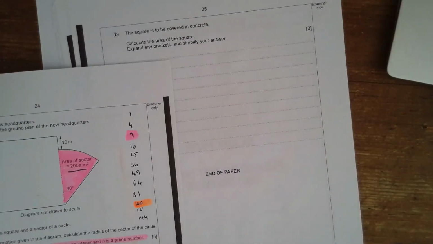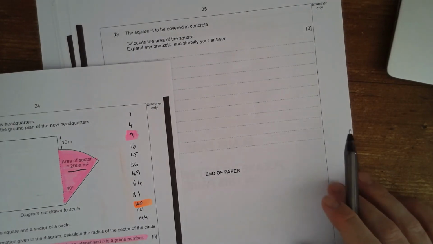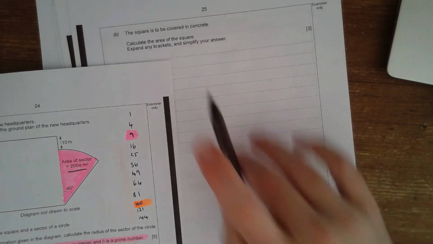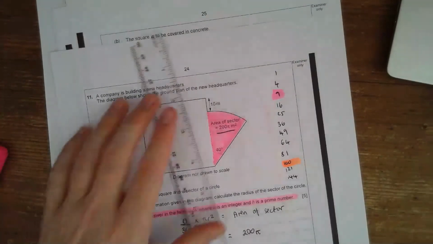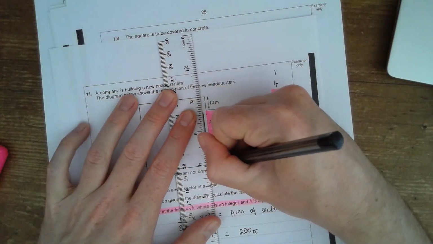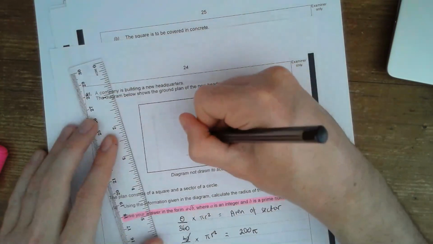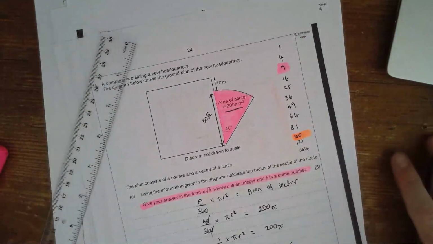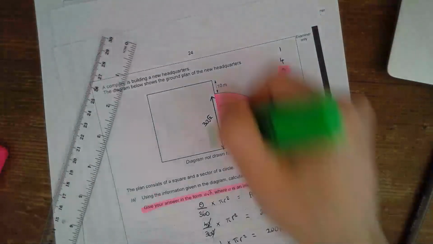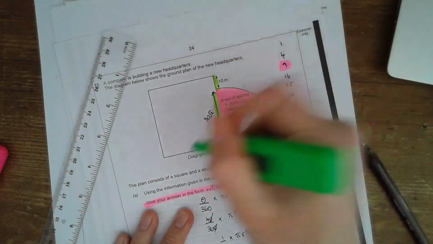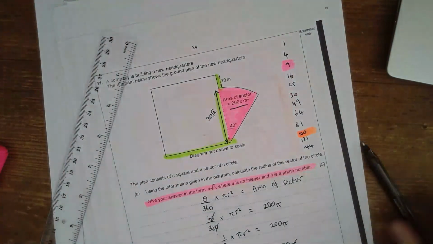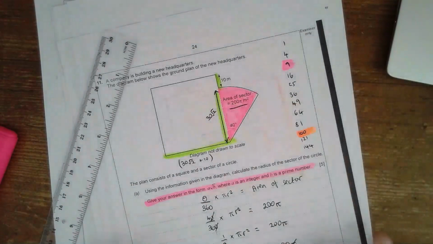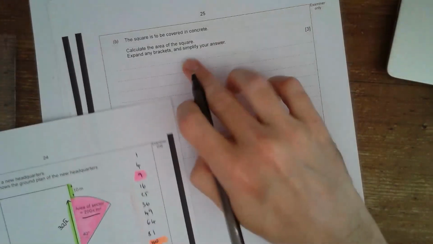We're then told, for part B, it says the square is to be covered in concrete. Calculate the area of the square, expand any brackets, and simplify your answer. So they're giving you a huge hint again of what you need to do here. We know what the radius is. We've just gone and found this out. This is 30 root 2 as my radius. Okay? So then, to work out the side of a square, it would be this radius here and 10. So that means I know what this side is as well, because it's a square. It would be 30 root 2 add 10, but I'll put that in brackets because there's two things.